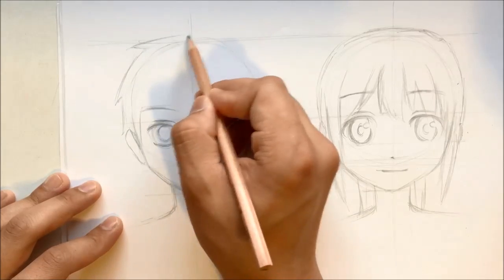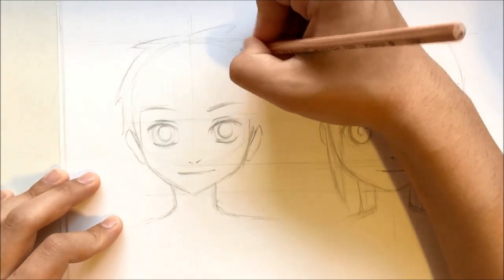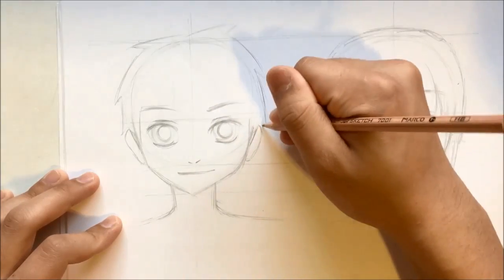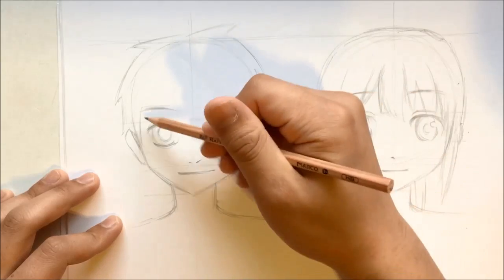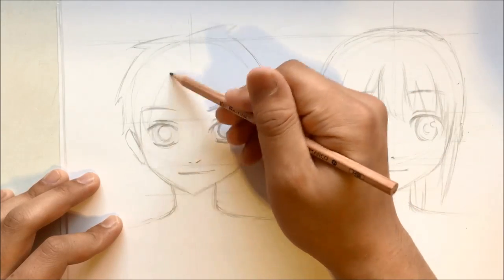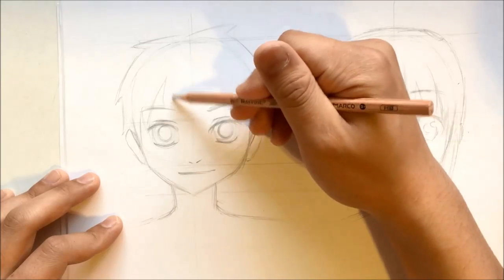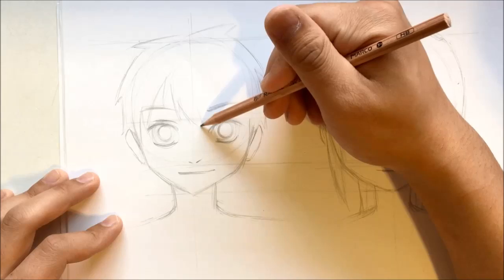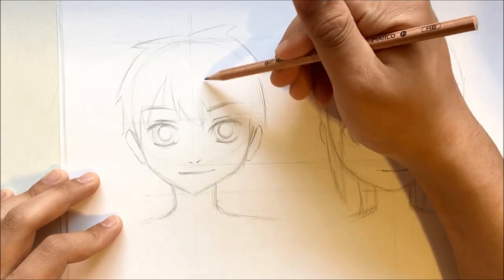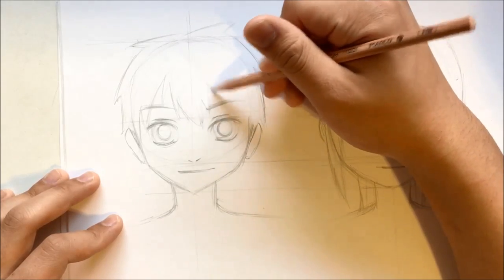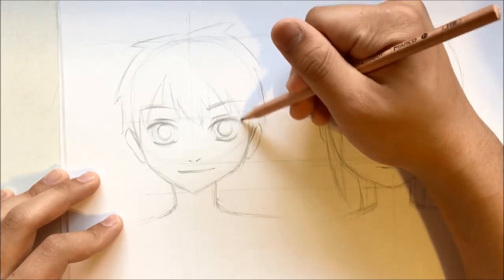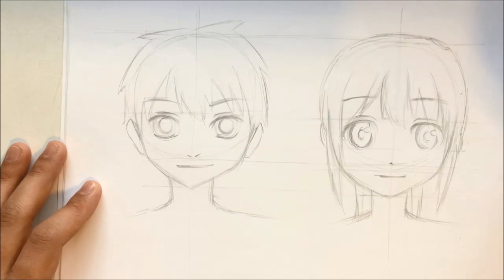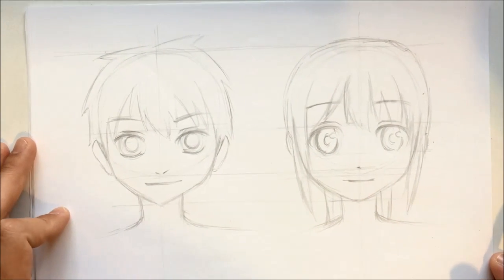So the guy tends to have spiky hair. But of course, again, you can have whatever hairstyle you want. And we are done.